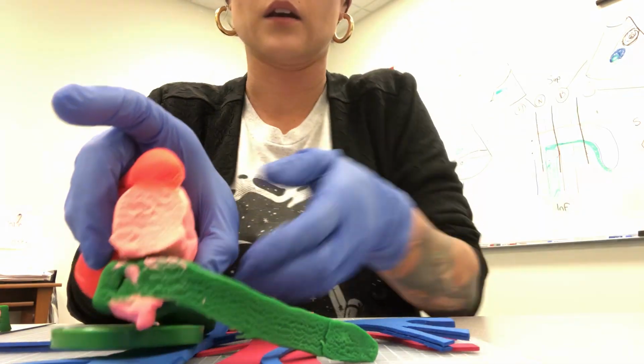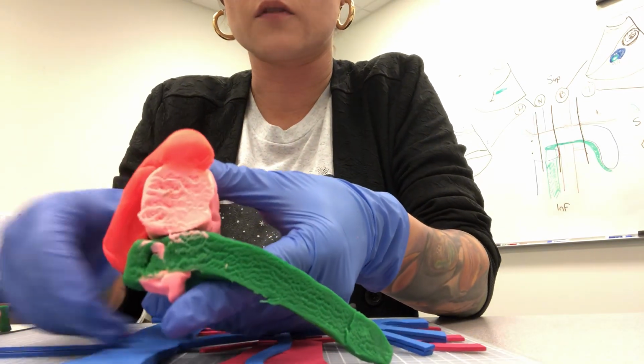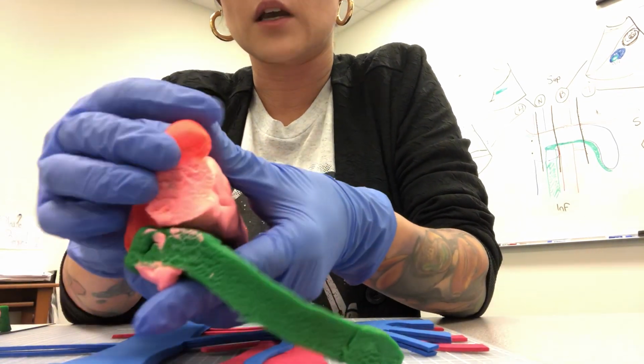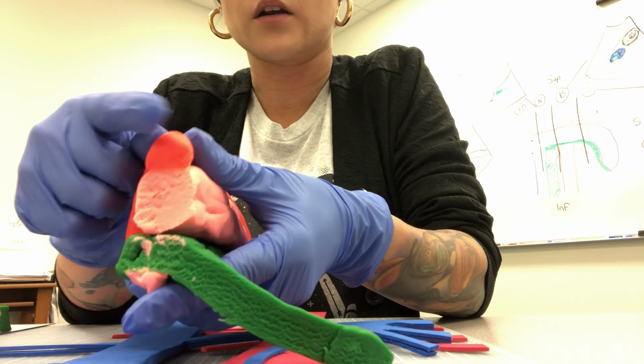I'm gonna move this out of the way. And again, it's easier for me to hold this with two hands. So again, you may or may not see the hepatic artery in this cut.